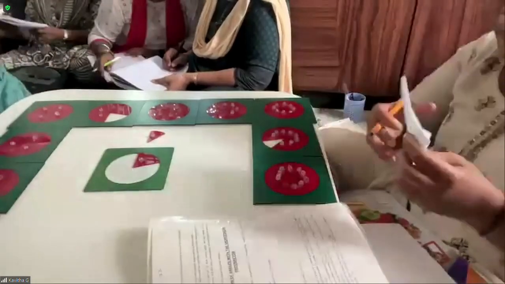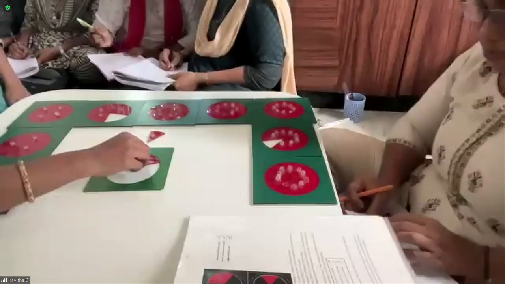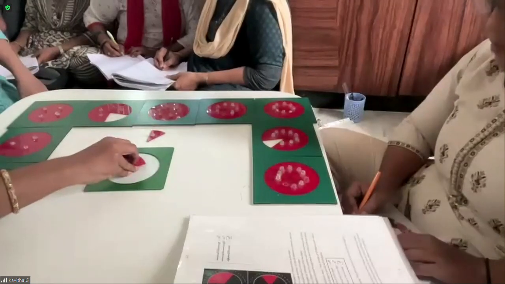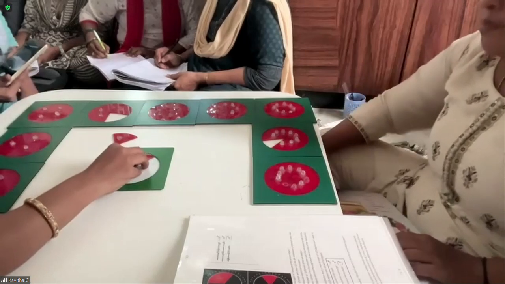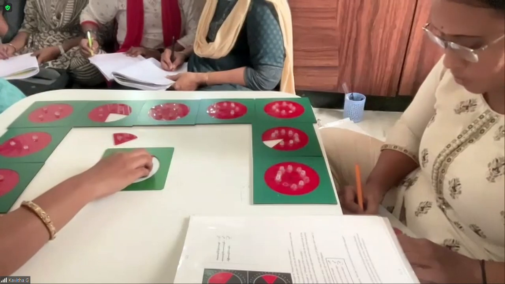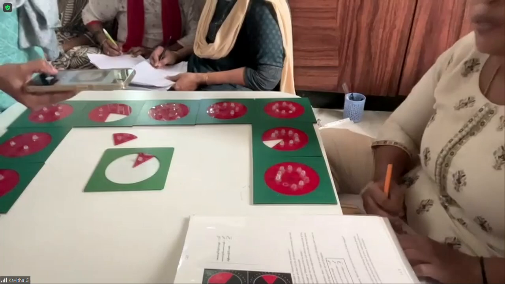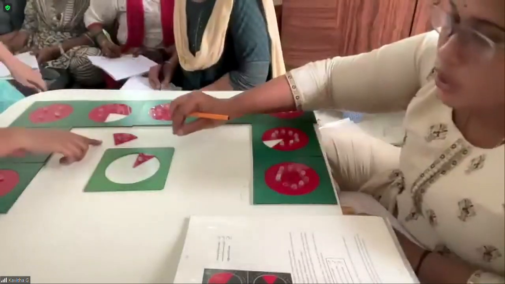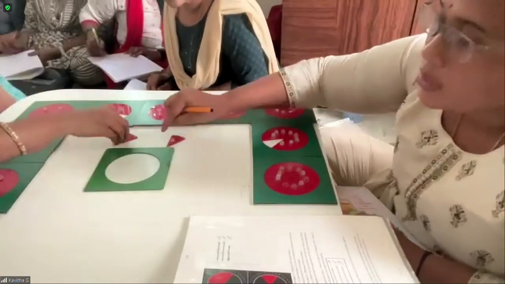Okay, let's measure the second angle. What is the measure of the second angle? 9, 40. 40 degrees. That is the measure of the second angle. So now we are going to subtract the second angle from the first angle. So now what do we have to do?